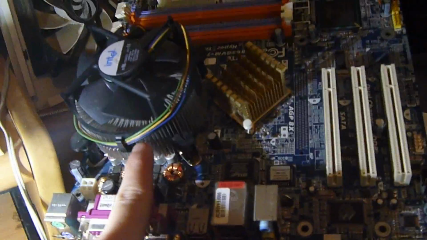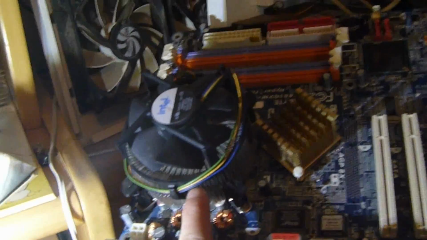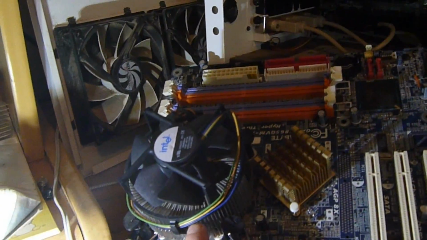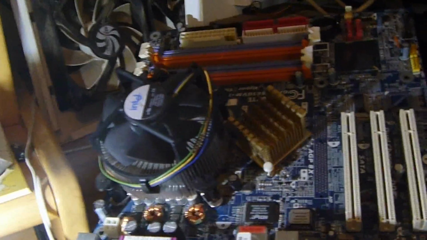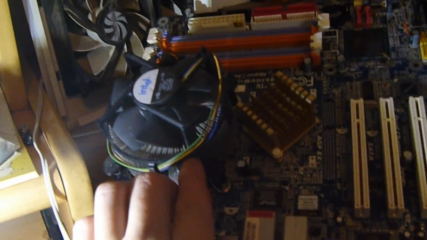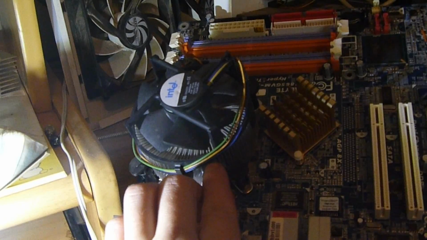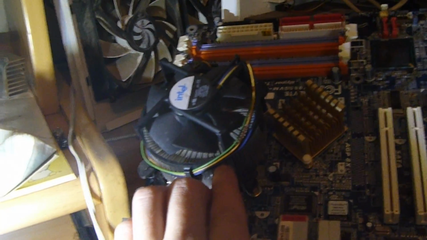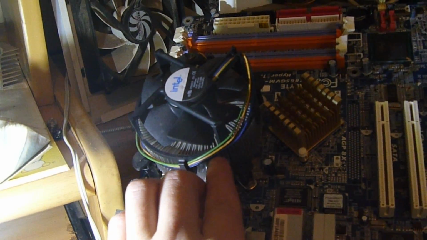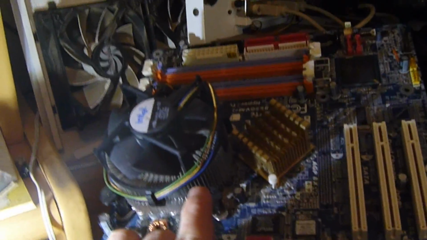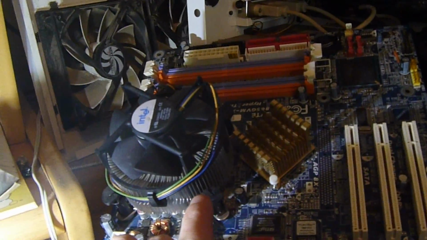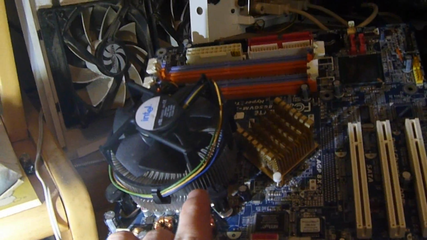Now, this is an old Pentium 4, nothing too flash, but that's a generic heat dissipation device. Basically it gets rid of the heat from your CPU so it doesn't overheat and basically cook itself and you have no computer. They come in all sorts of different sizes. My computer is actually an AMD, this is Intel. The heat sinks tend to look a bit different, but they all do the same thing in the end.